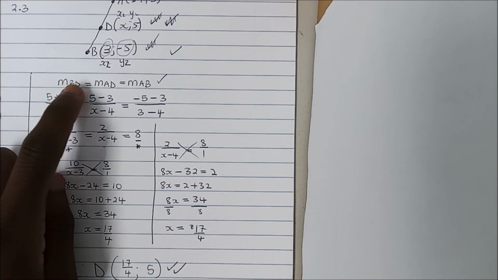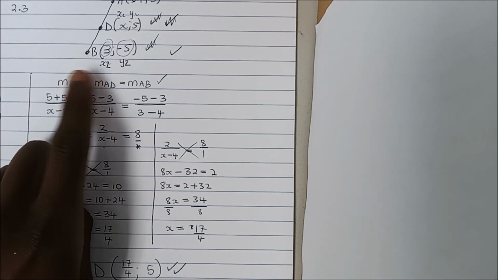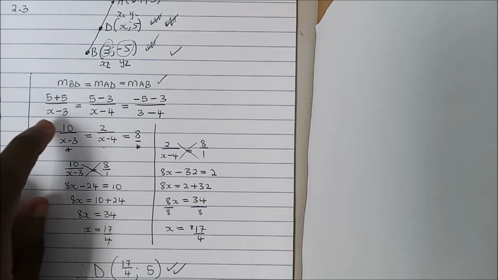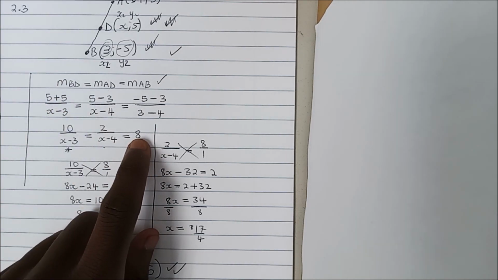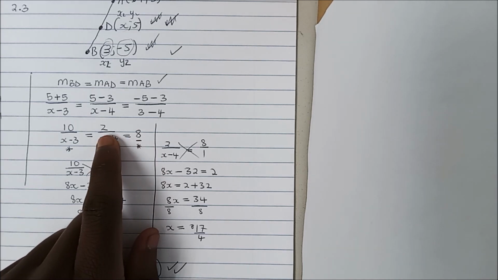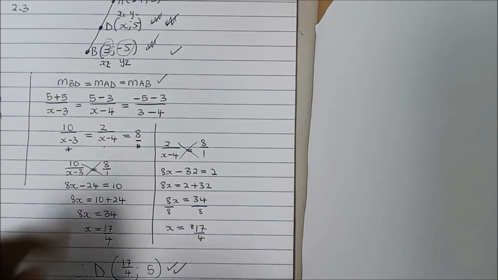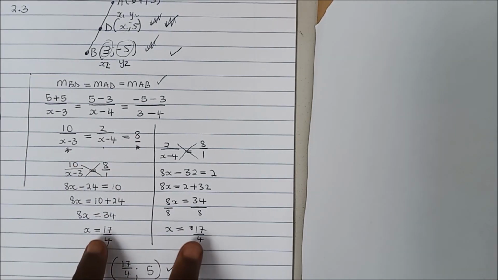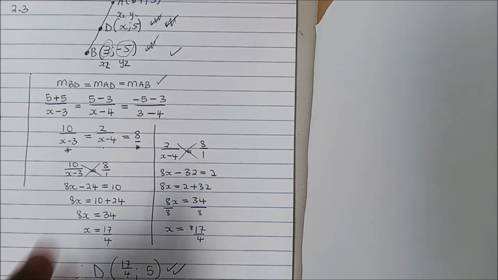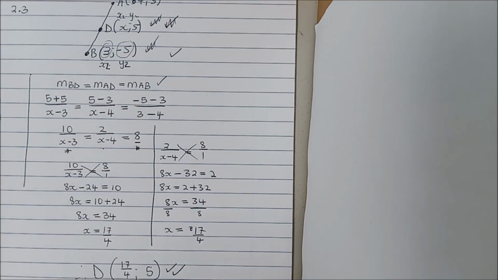You find all the possible gradients between your points, and then you take the one which has no unknown, you equate it to the one with unknown, and then you can solve for the unknown. So it's up to you, you decide. You see, the two gave us the same answer. If you take this one, you'll get the same answer. If you take that one, you'll get the same answer.